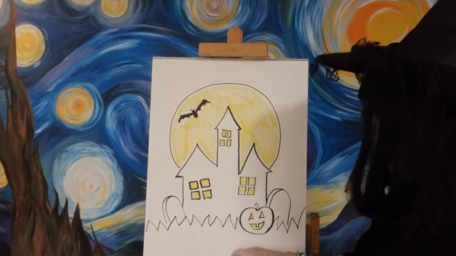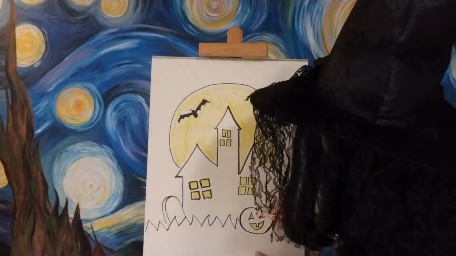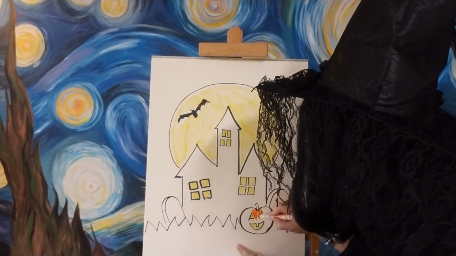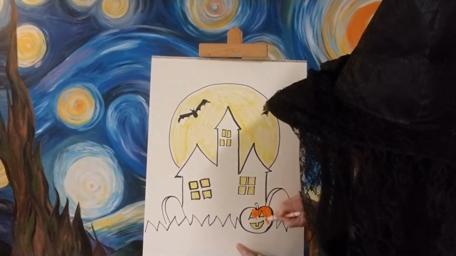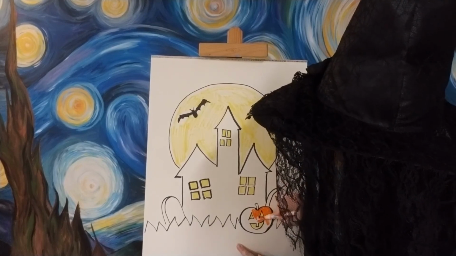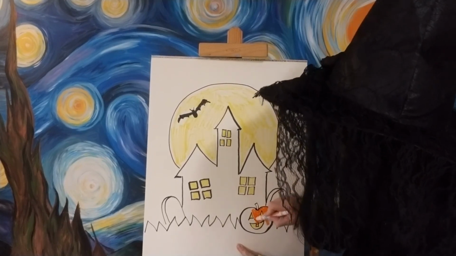Now let's go ahead and do our pumpkin. I'm going to do my pumpkin. He's going to be orange. I like this orange marker for some reason. It's nice and bright.